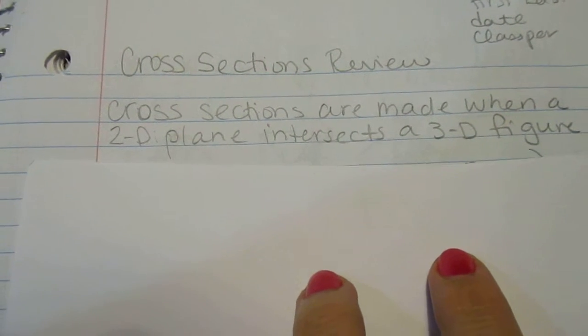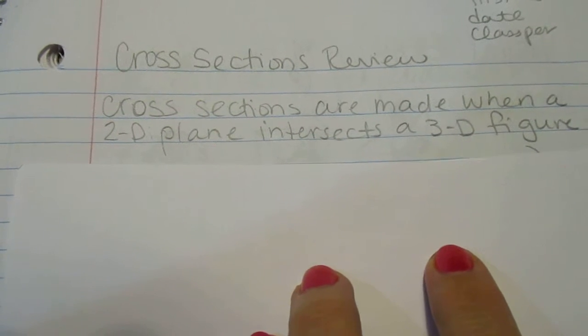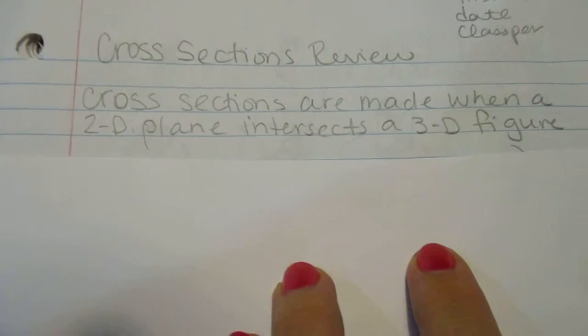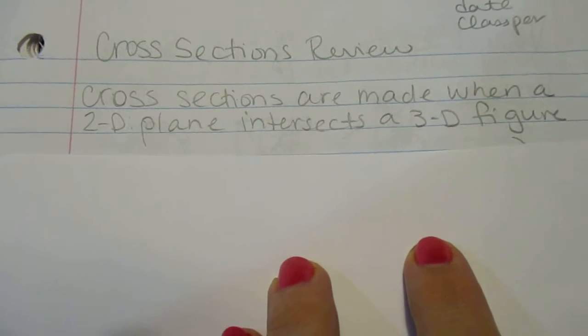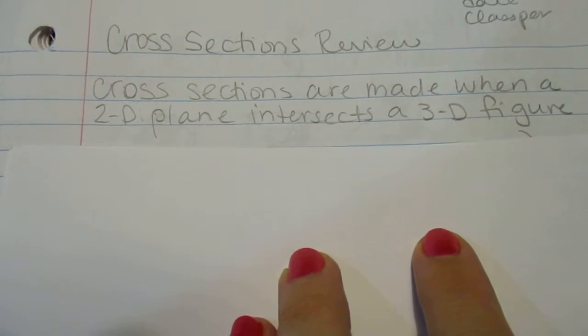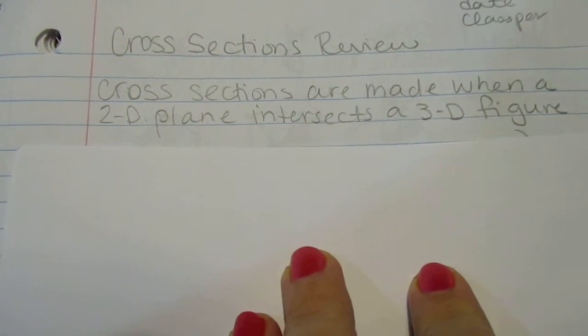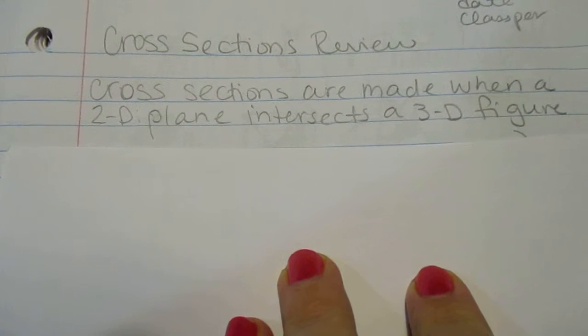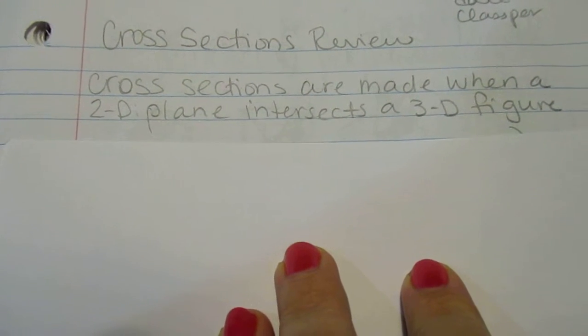To review what a cross section is: it's made when a two-dimensional plane intersects a three-dimensional figure. The best way to think about it is like you're slicing a loaf of bread. Your three-dimensional figure, whatever shape that's in, that's your loaf of bread, and your two-dimensional plane is your knife. And the cross section is the shape of the piece of bread that you're cutting off.